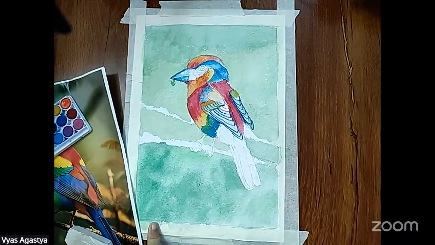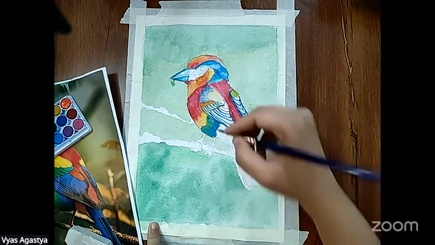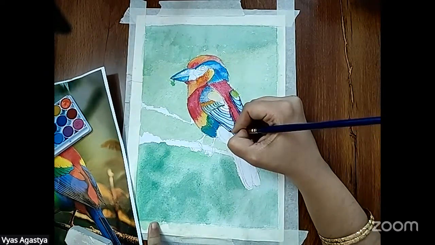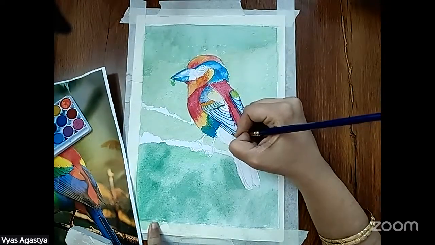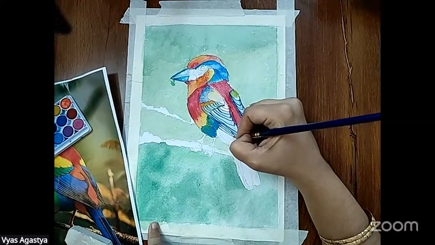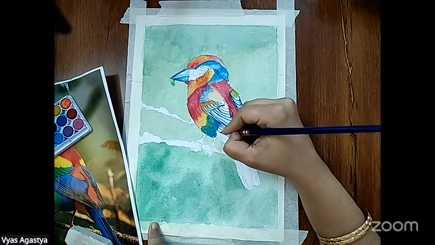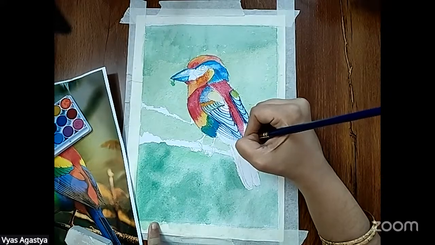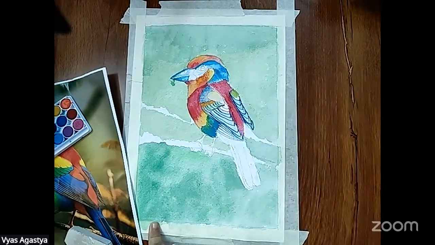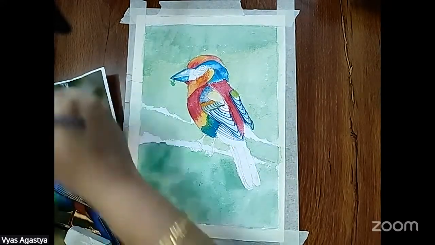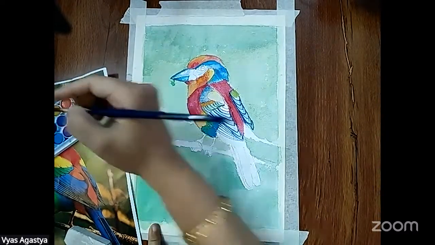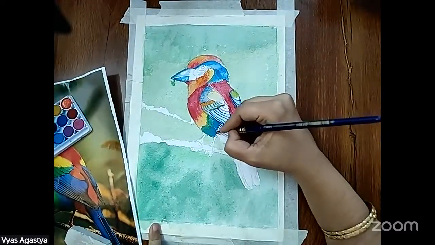Sorry, I forgot here to draw a few lines for the feathers. Just draw lines like this so that it will add depth to the feather. In every drawing, you should observe how much depth you can add.